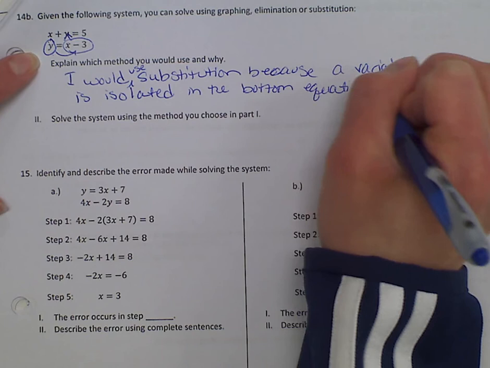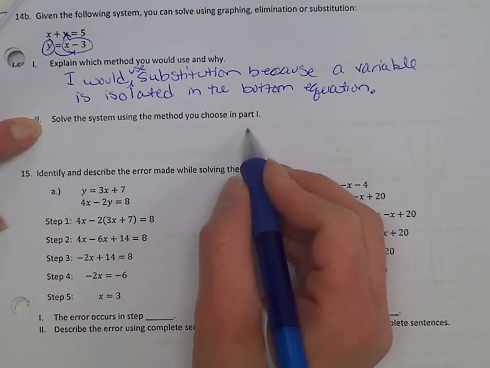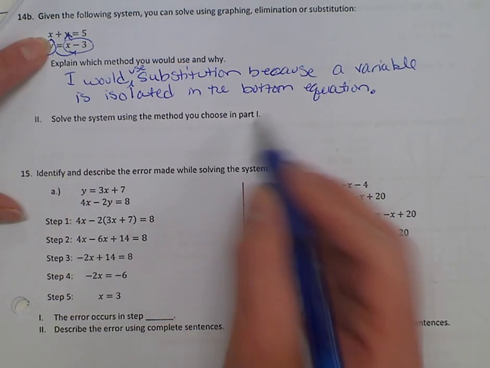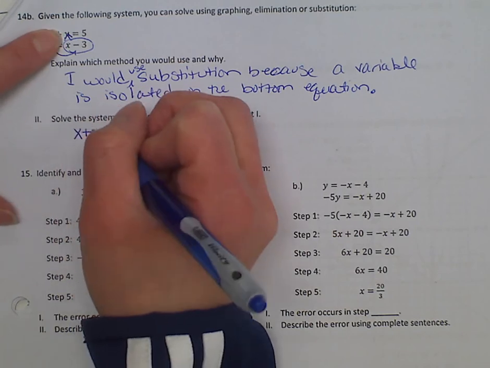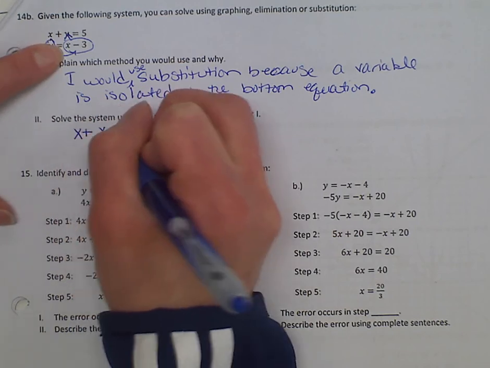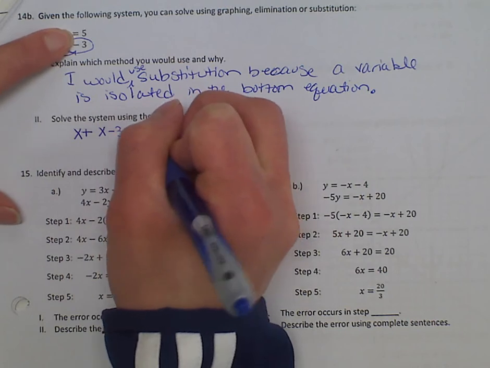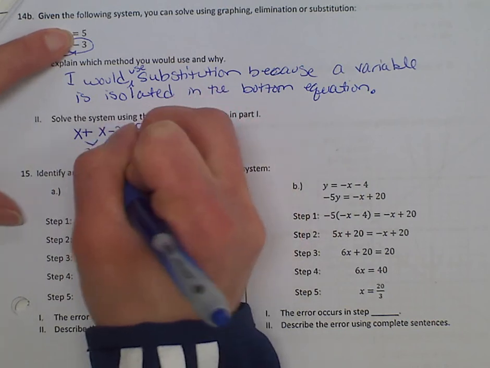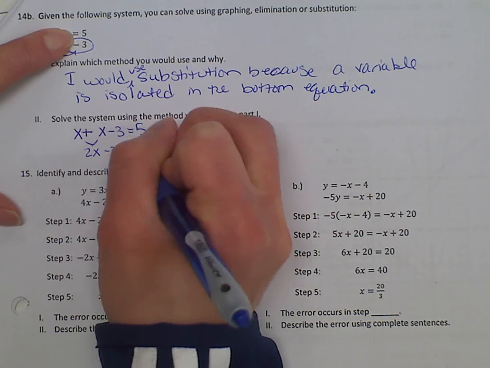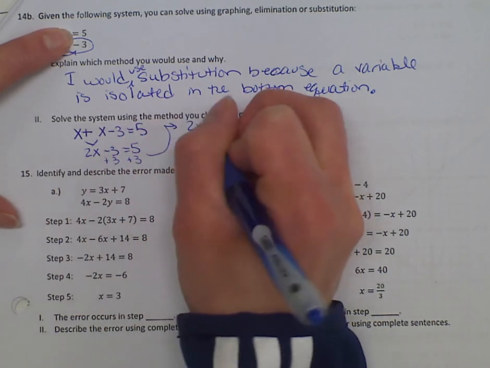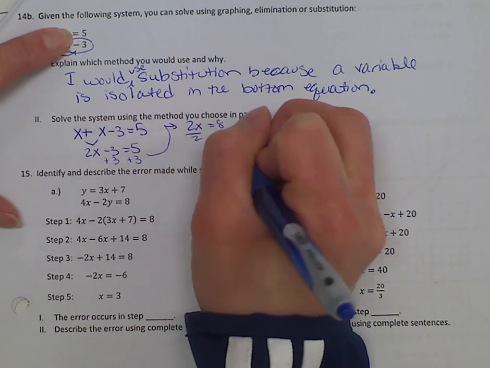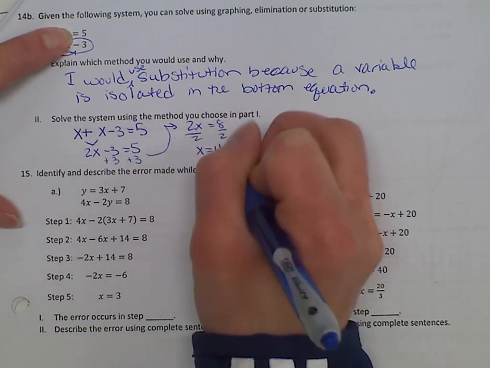Then it's to solve the system using the method you chose in part 1. So that first equation would become x plus, and instead of y, we're going to replace it with x minus 3 equals 5. Combine like terms, 2x minus 3 equals 5. Add 3 to both sides, we get 2x equals 8. Divide both sides by 2, we get x equals 4.